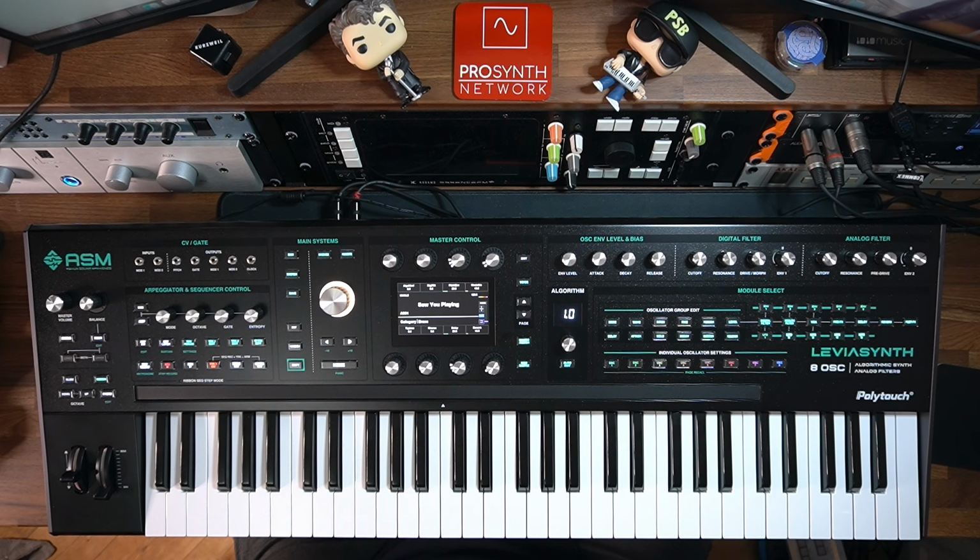So what is Leviasynth? Well, we're going to try and cover that for you today. We're not going to go into huge amounts of programming detail. We're not going to show you how to create patches or anything like that. This is really just a general overview of what this synthesizer is, what it does, how it does it, and just to whet your appetite, really, and give you an idea of what is going on with this instrument.